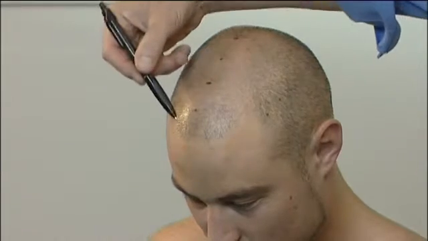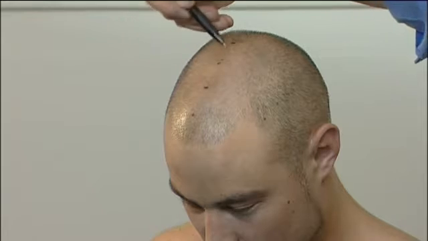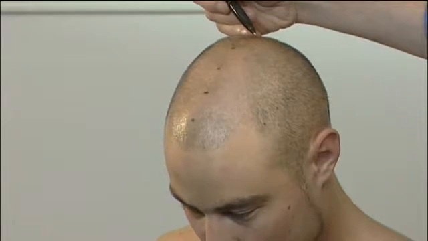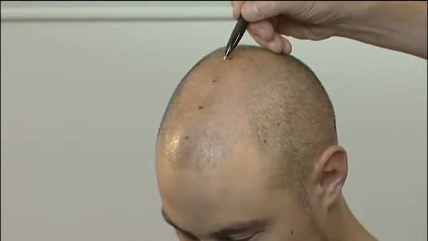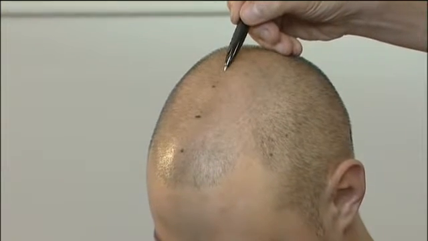Do21 is located on the midline 3.5 cun posterior to the anterior hairline and 1.5 cun anterior to Do20. 1, 2, 3, 4, 5 cun for Do20. 1, 2, 3 and a half for Do21.